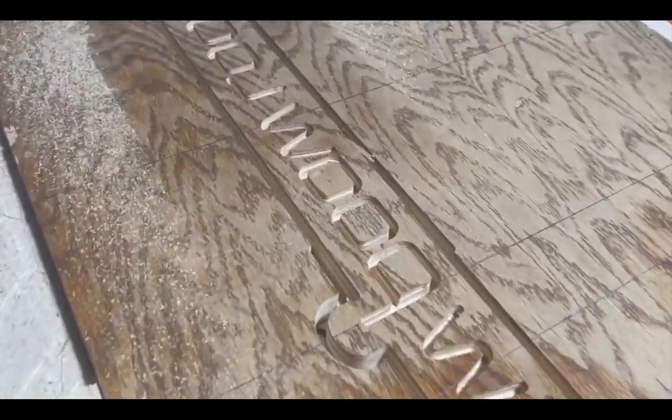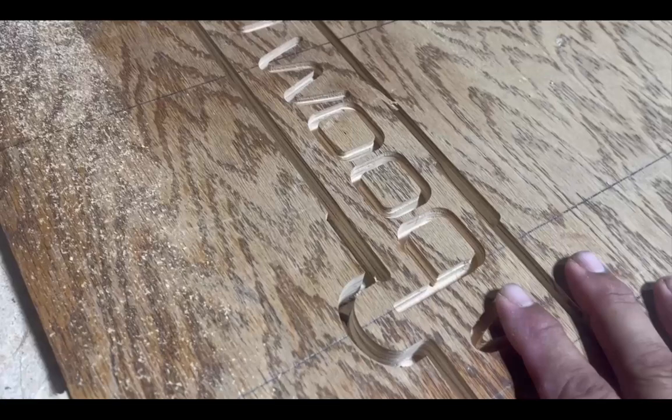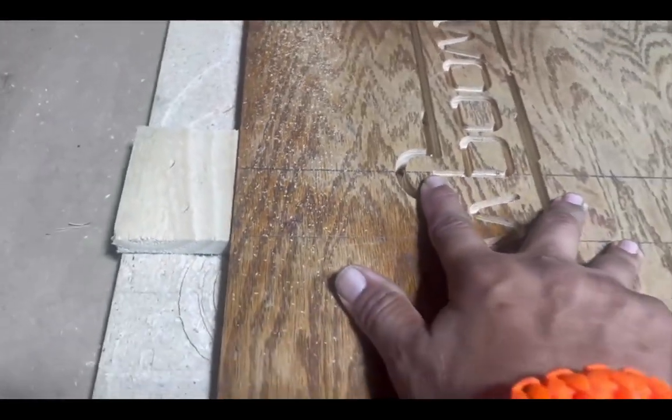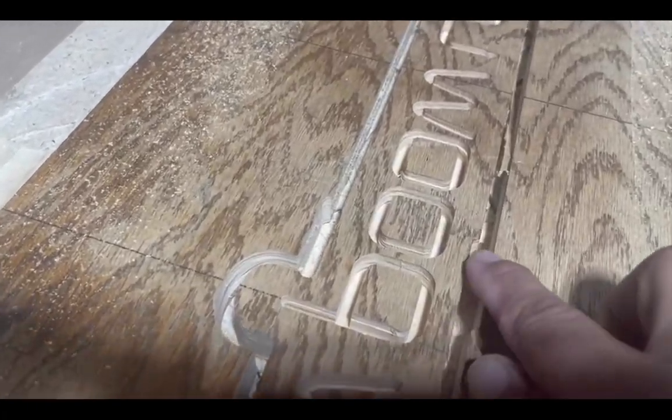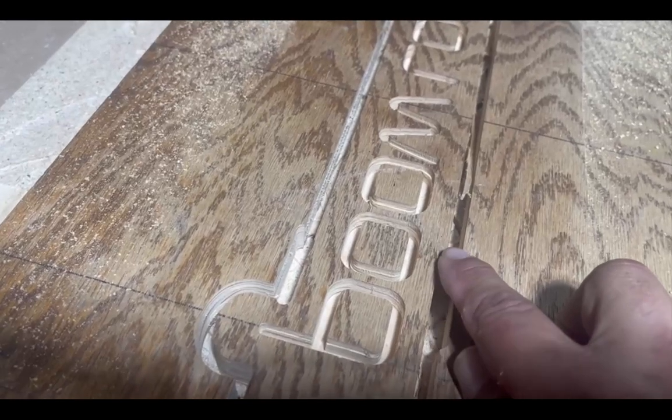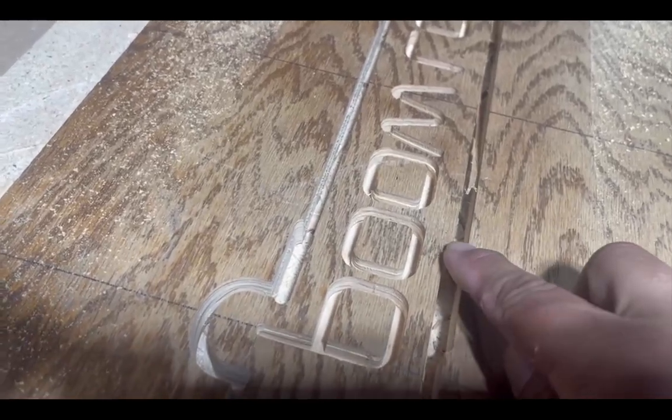Okay, so I think for our first attempt, this was a rousing success. Now, were we off just a touch? You see that? We're off, I don't know, maybe 1/8 of an inch or something like that. So there is a bit of a jog right there.